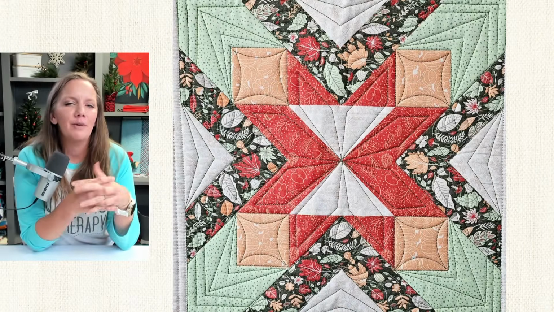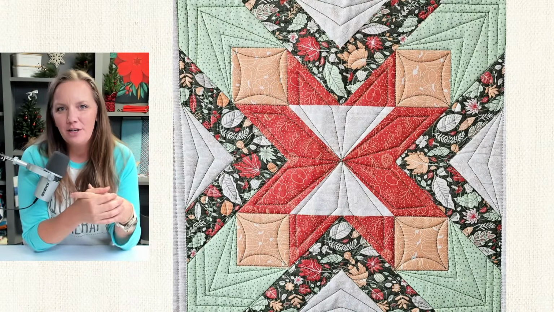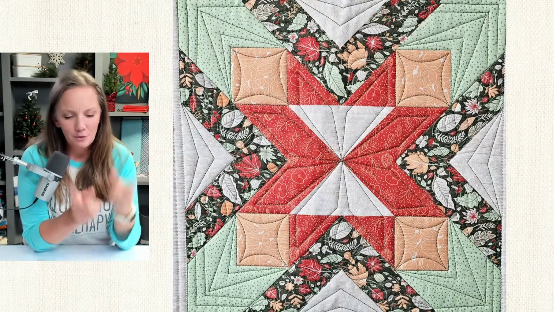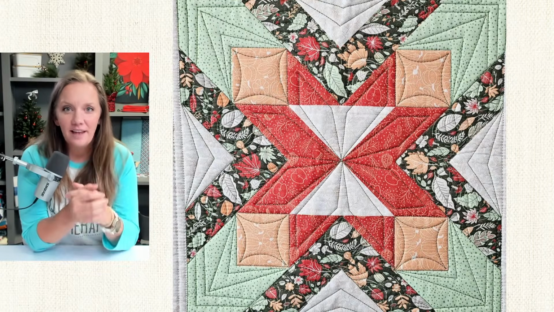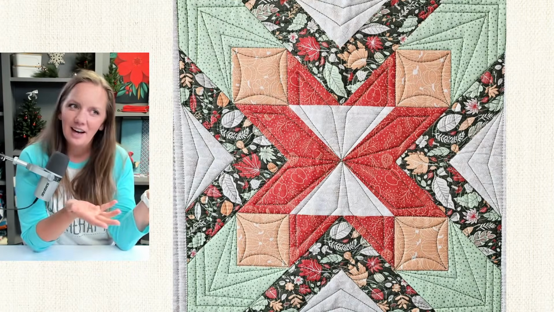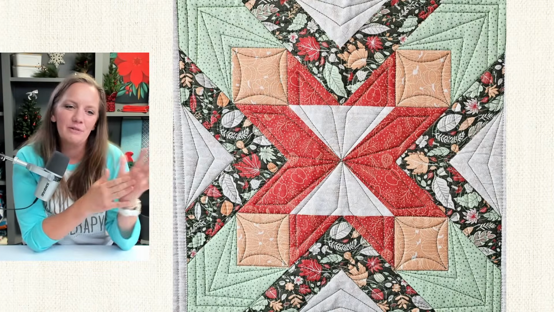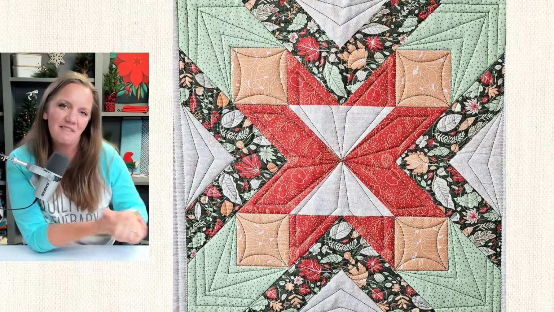But in those busier fabrics, again, if I can't see the quilting, I'm going to do something that's easy for me. Now, you might be listening and you might be like, nobody thinks serpentine lines are easy. Well, I kind of like quilting them, so that's a go-to for me. But you can kind of wrestle with that and find what you like.